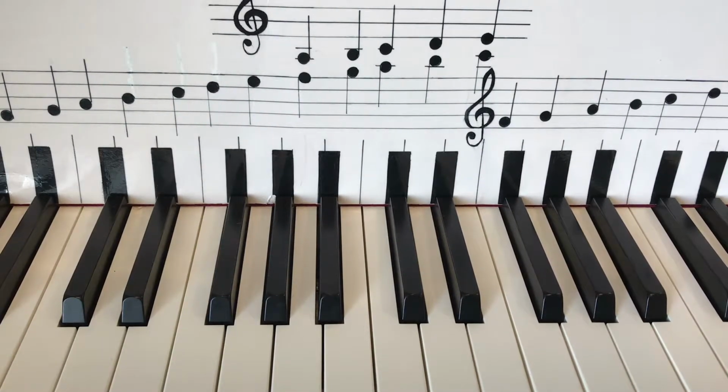Another thing that I was going to talk about is the names of these keys and notes. So we have 7: A, B, C, D, E, F, G, and then it starts over. And obviously we have lots of keys, so how do we name them? Well, it just continues to start over.